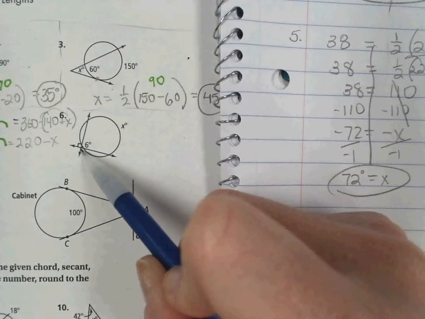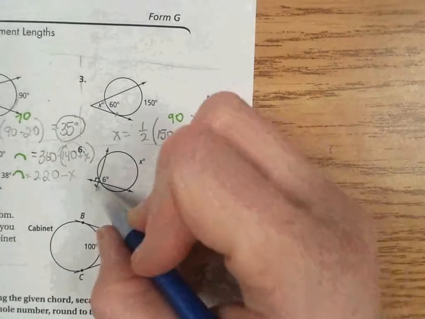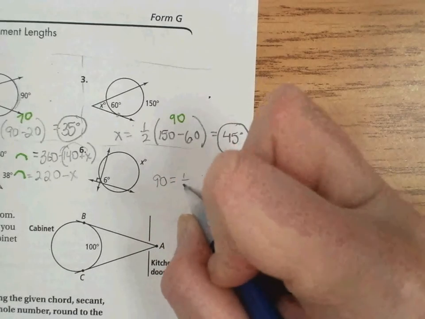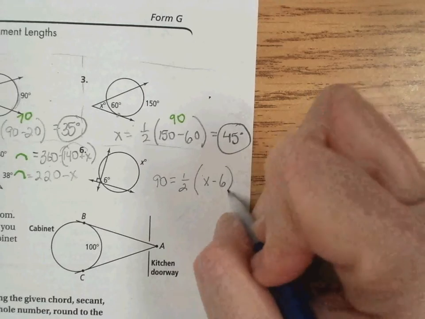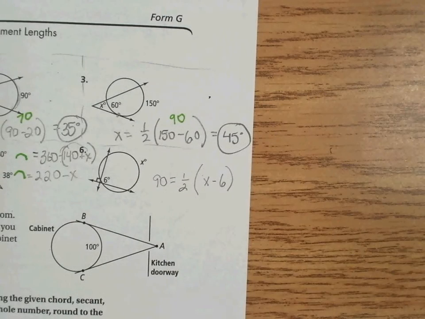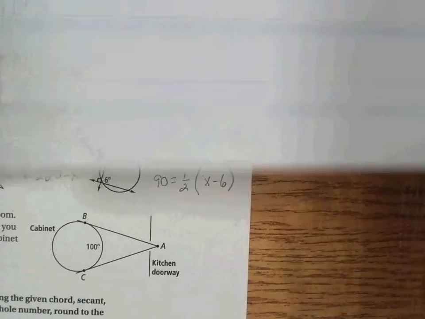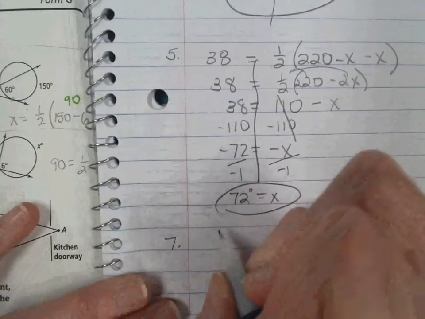They marked it the right angle here. So our angle measure in number 6 is 90. Okay, so that's going to be 90 equals half the difference of x and 6. Oh, this one's a little bit easier maybe, but still I think I need some extra space. So let's do that on our separate sheet of paper here.